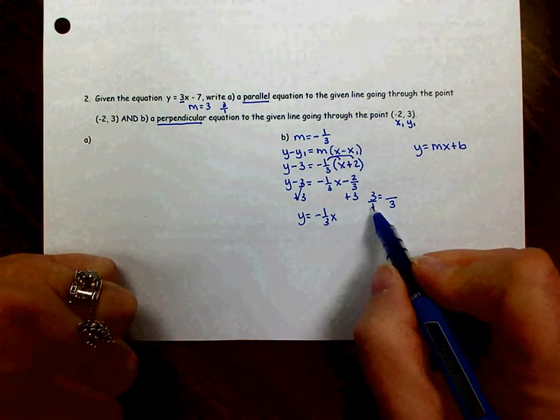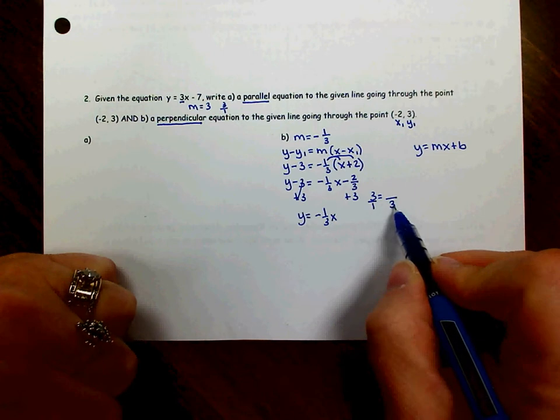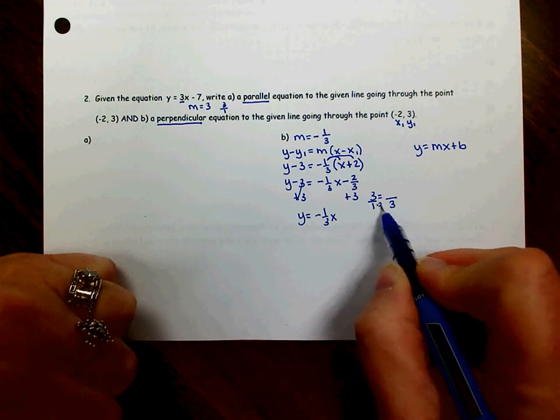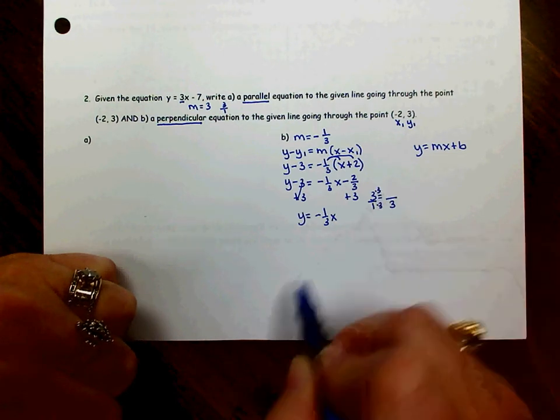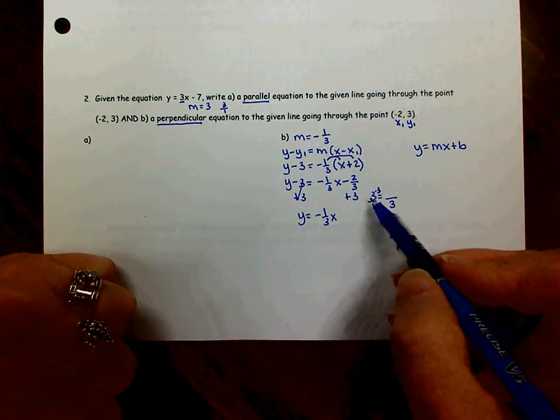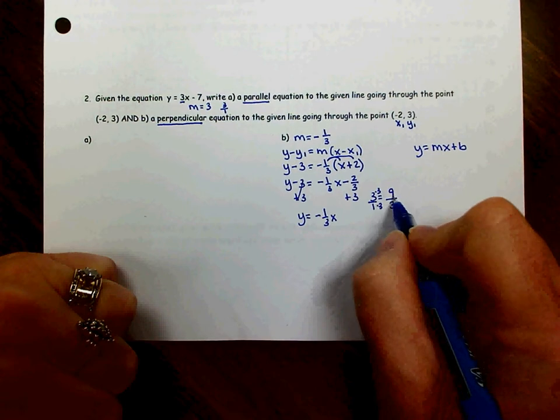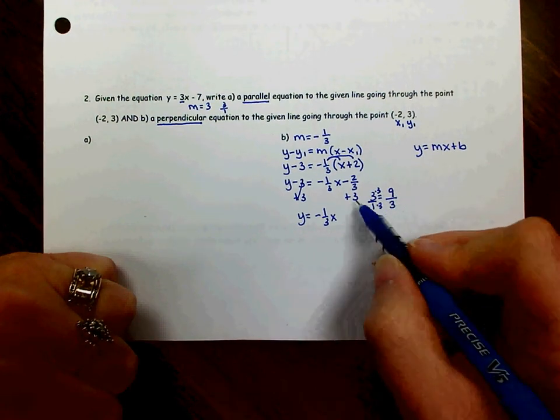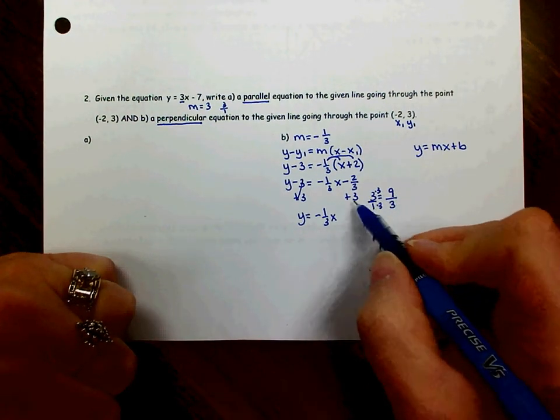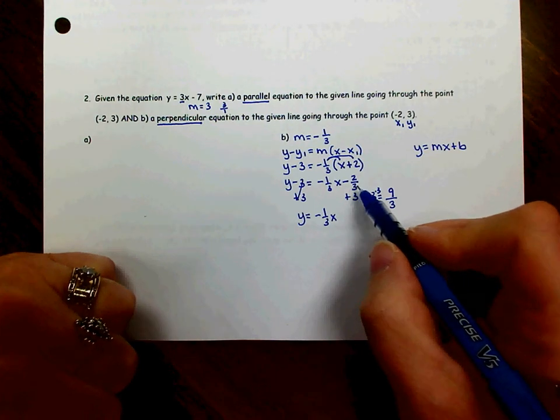So 1 times 3 gives me 3. If I multiply the denominator by 3, I need to multiply the numerator by 3 as well to get an equivalent fraction. 3 times 3 is 9. So 9/3 is the same thing as 3. So I'm adding 9/3 to -2/3.